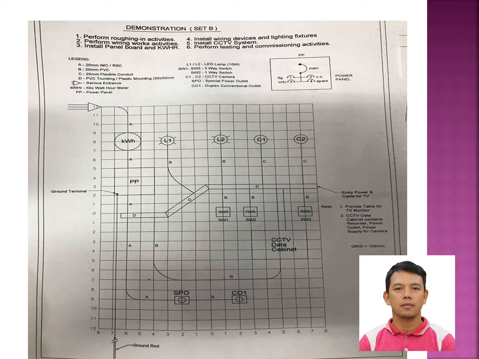So this is the layout that will be your guide during the assessment of National Certificate Level 1. Each box is equivalent to 100 mm.